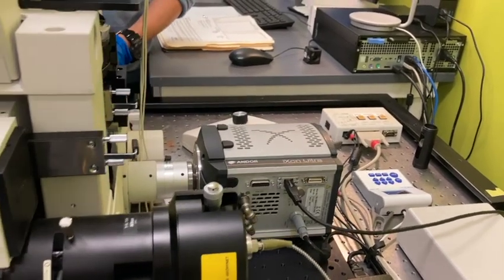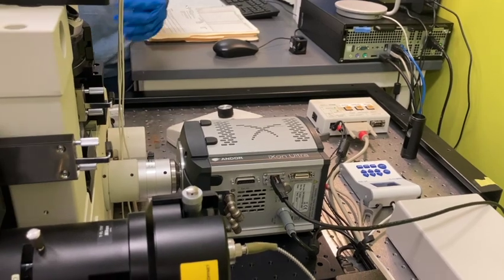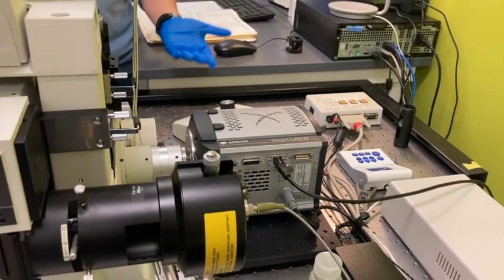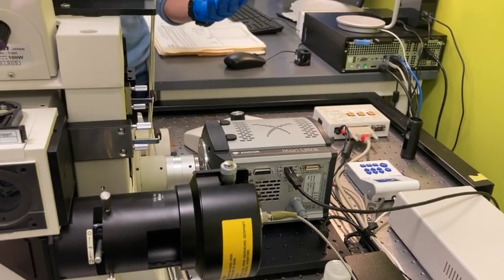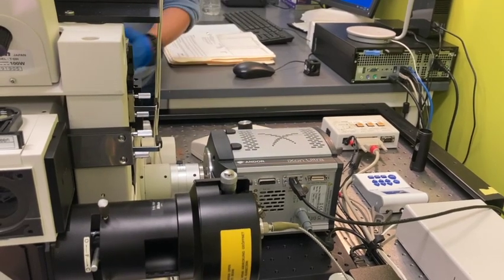Moisture will build up in the chip and it will damage the chip. But if you turn off the cooler and let it go back to room temperature and equilibrium, when you turn the power off, there's not going to be any water.